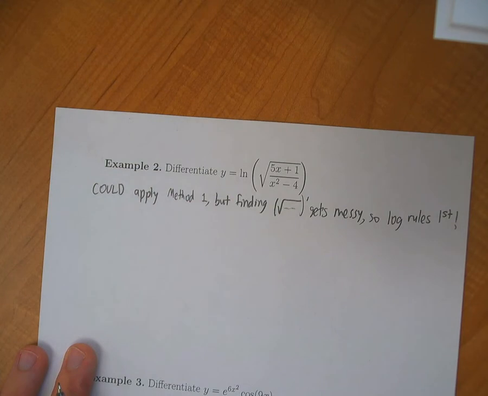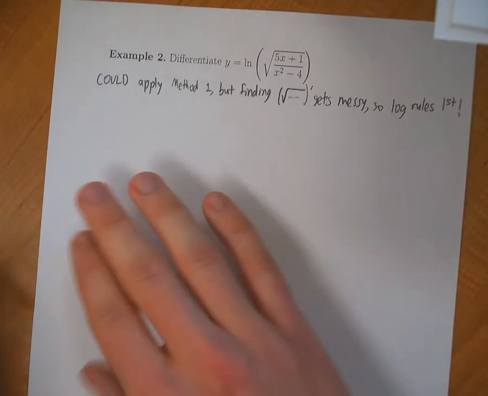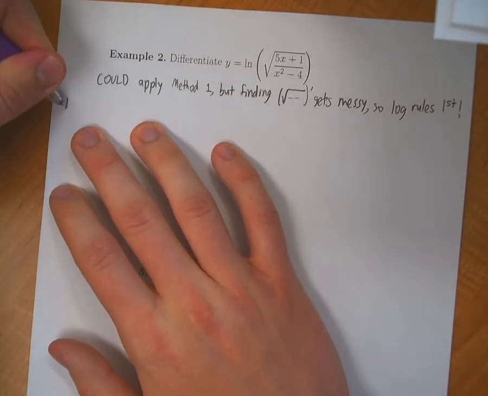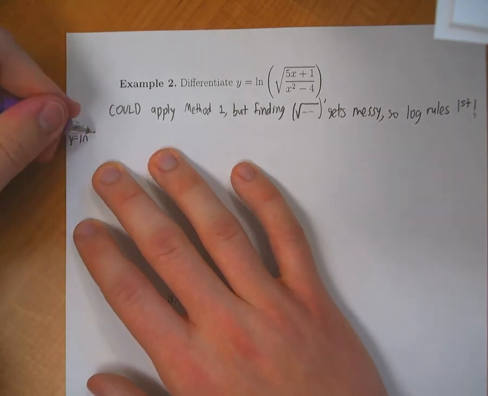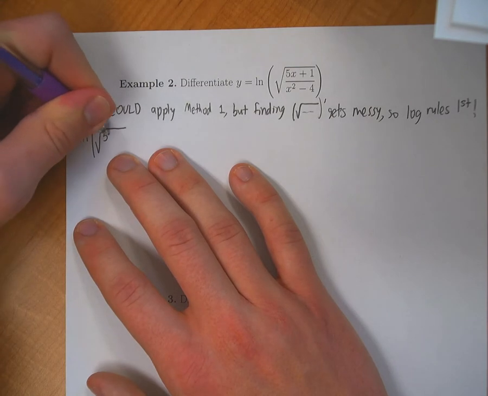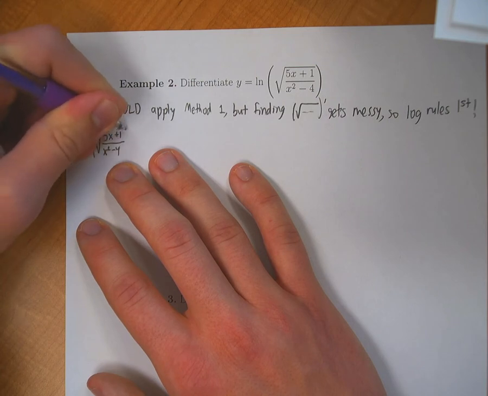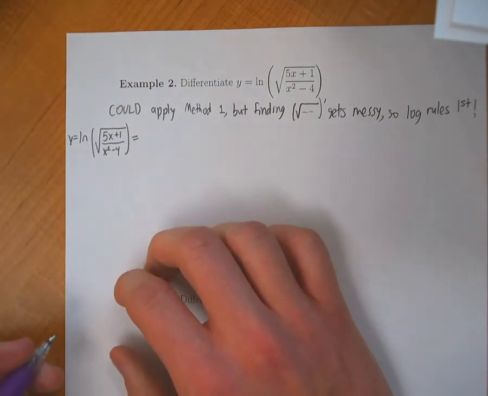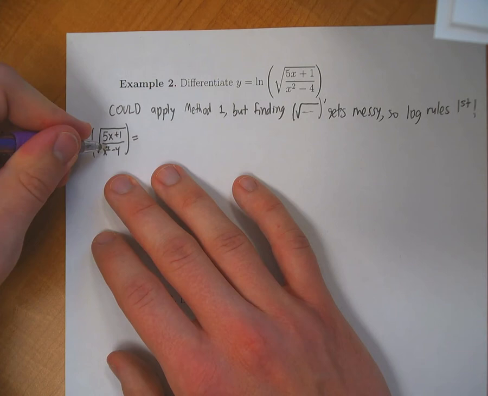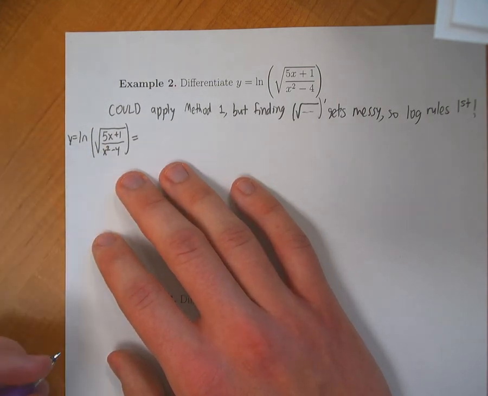All right. So, let's go ahead and start by breaking up y as much as we can here. So we have the square root of the natural log of the square root of (5x plus 1) over (x squared minus 4). If we want to start breaking this up as much as humanly possible, what's the first thing we can do?